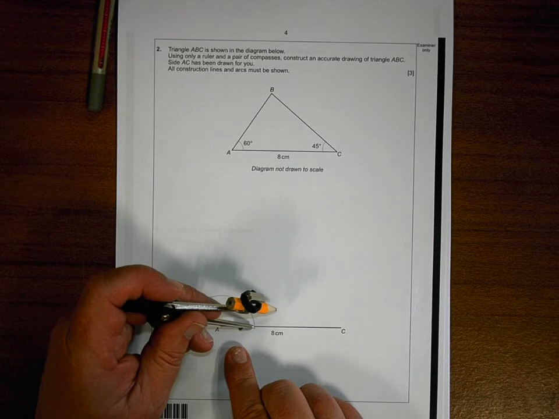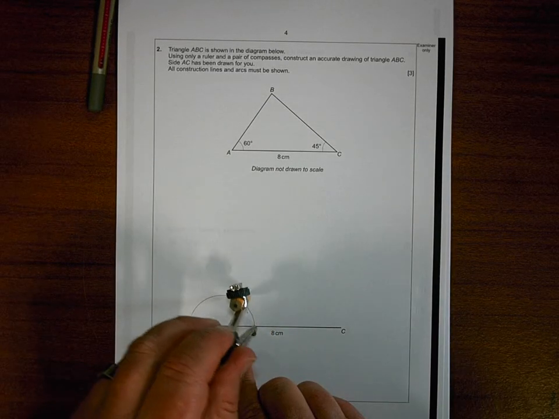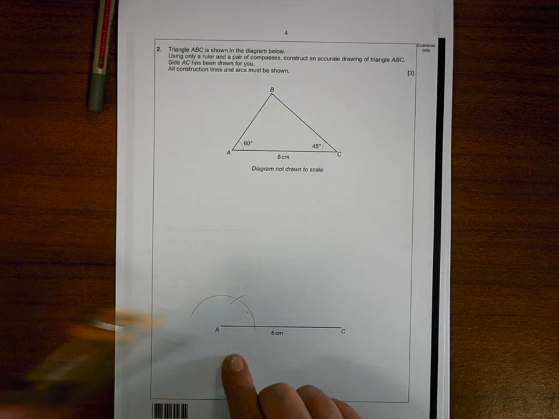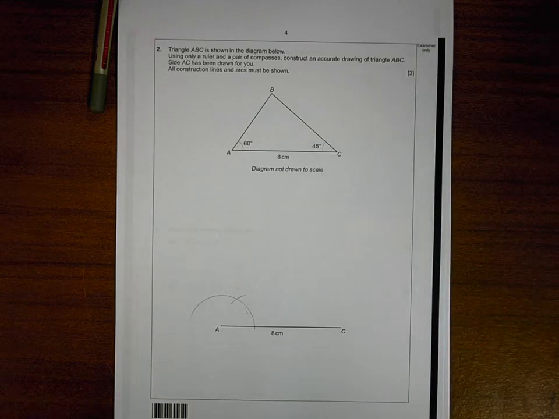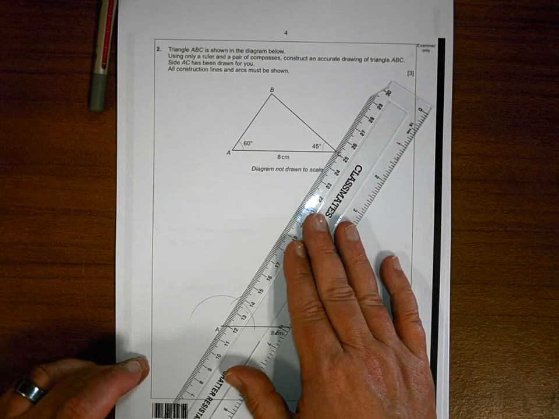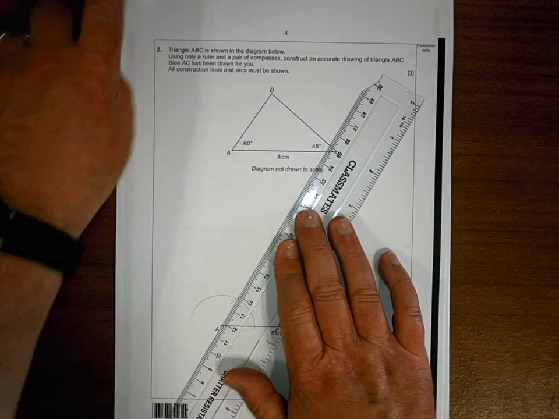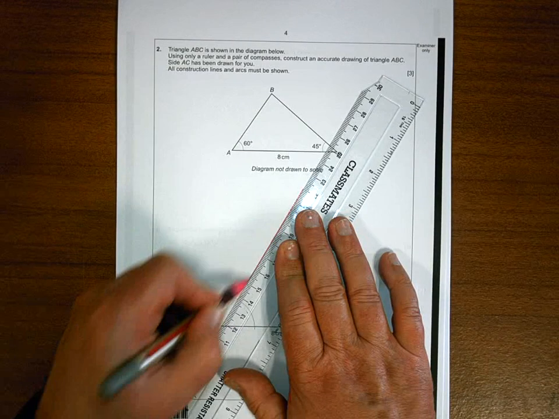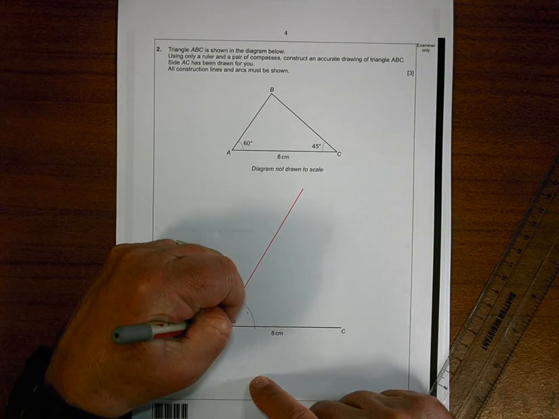Then you put the compass point where the arc has crossed the original line, and you make it cross over the arc you'd already drawn. Joining from A through that then gives you a 60-degree angle. So that there is going to be 60 degrees.